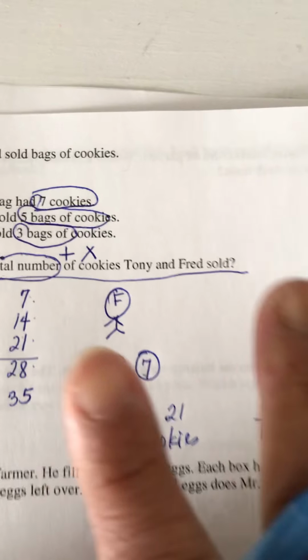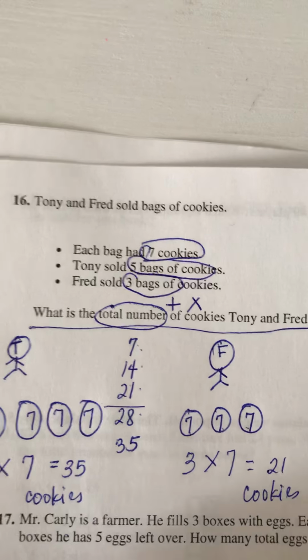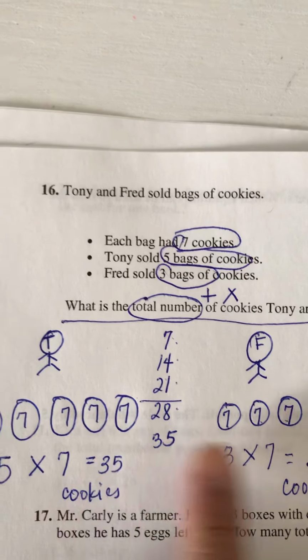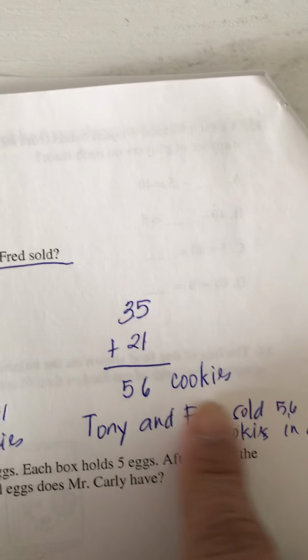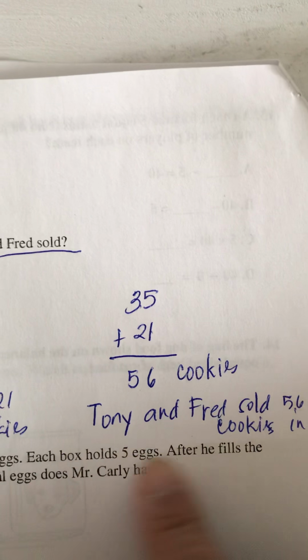So you have 2 steps. First, you do multiplication for both, and then you do your addition to know how many cookies Tony and Fred sold in total.